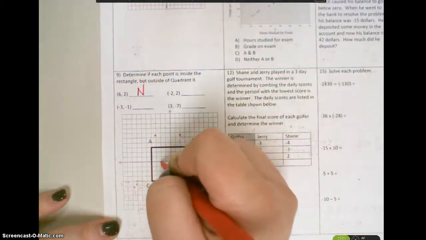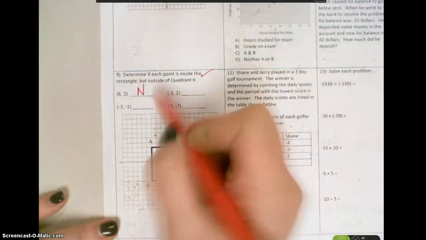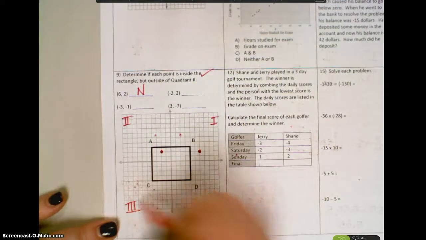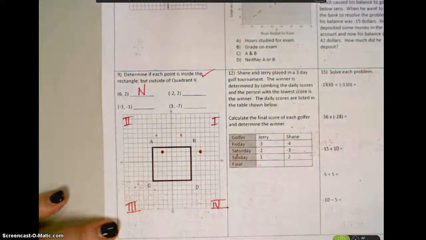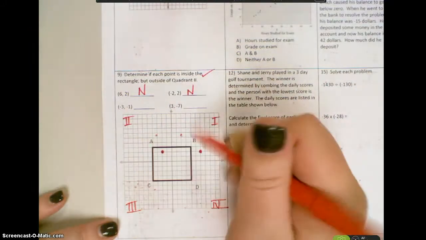-2, 2. So 1, 2, up 2. Okay, that's in the rectangle, yes, but it is in quadrant 2 because this is my 1, 2, 3, 4. I probably should have done that first. Because it's in quadrant 2, that's still no, because we wanted it inside the rectangle, but not in quadrant 2.